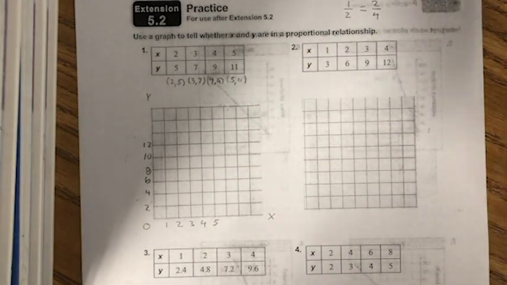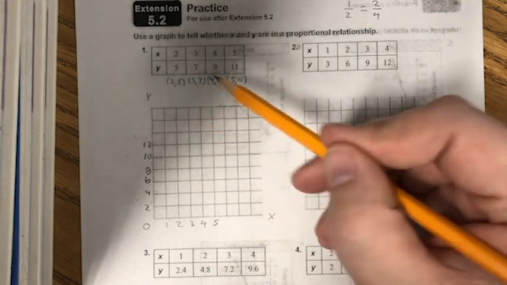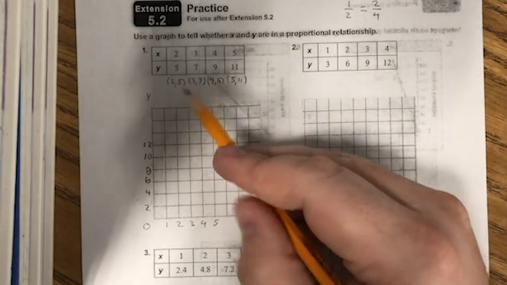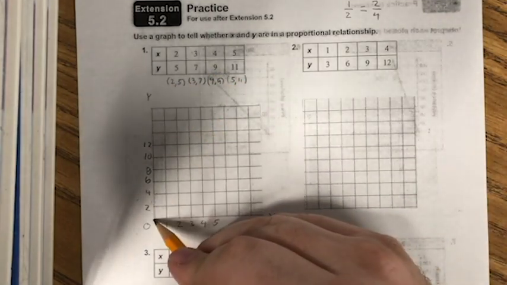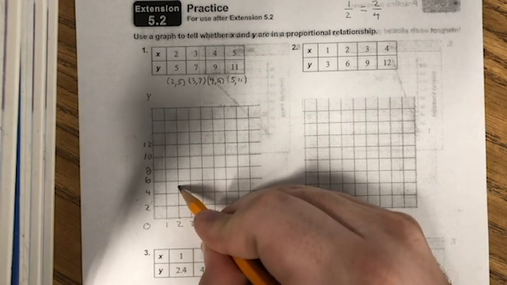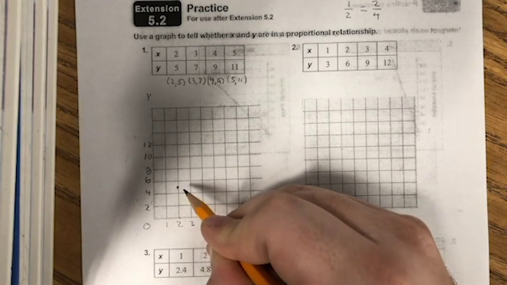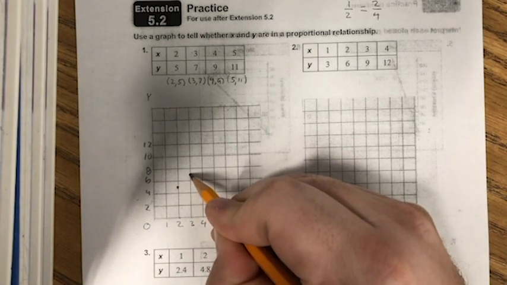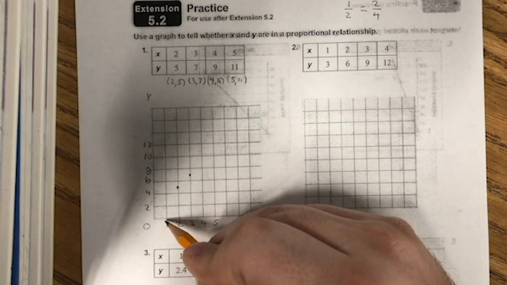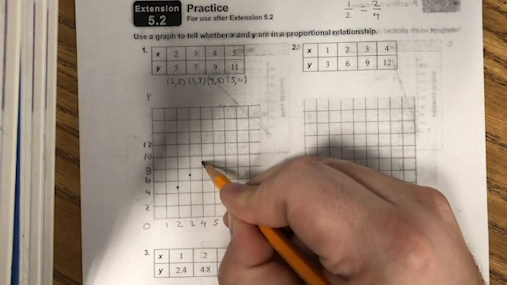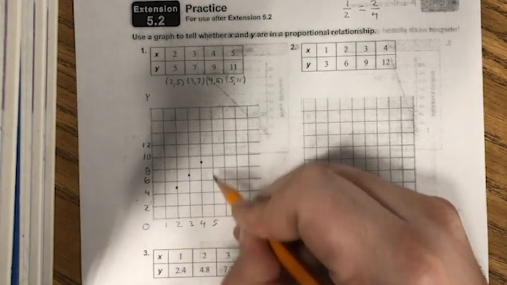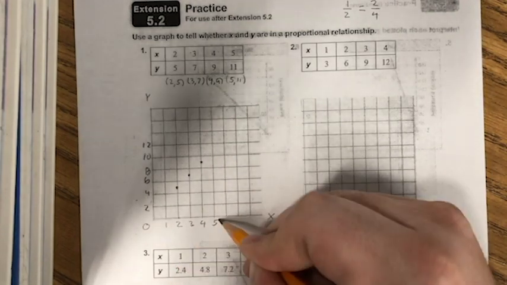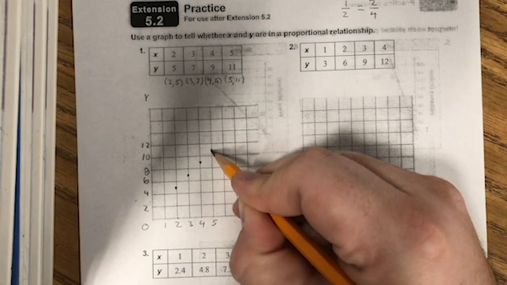Now that I've done that, I can actually start plotting these ordered pairs. 2 and 5, so I'm going to start at my origin, run to 2, and jump to 5. 3 and 7, I'm going to start at my origin, run to 3, jump to 7. Then the next one is 4 and 9, so run to 4, jump to 9. And the last one is 5 and 11, so I run from origin to 5, and I jump up to 11. Now that I've done that, let's just go ahead and create a line here.